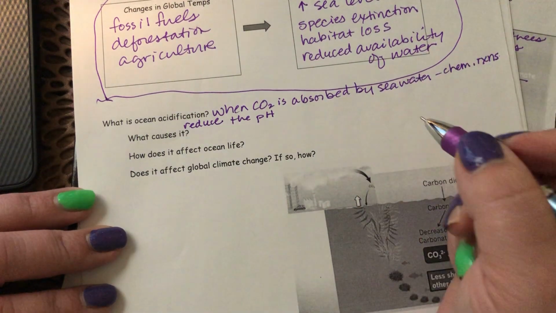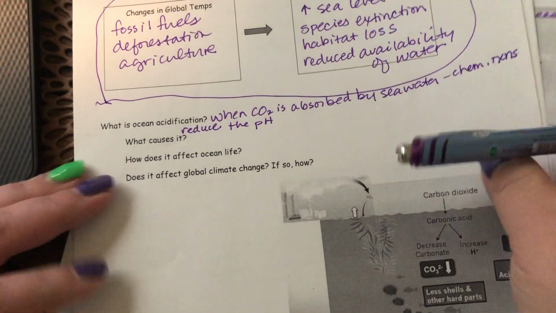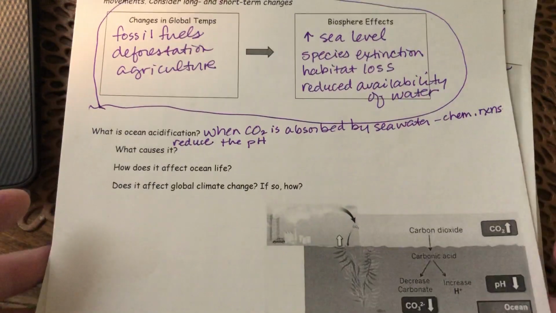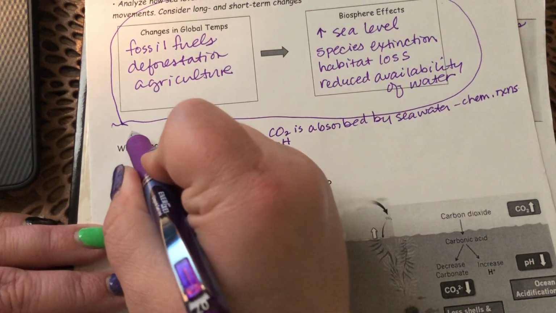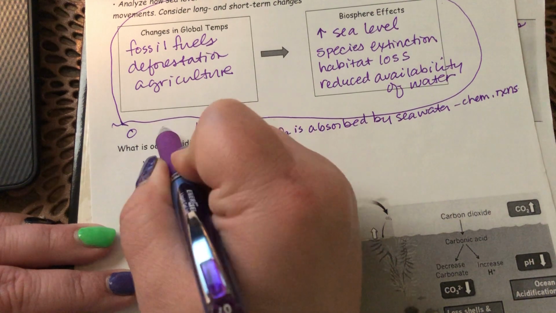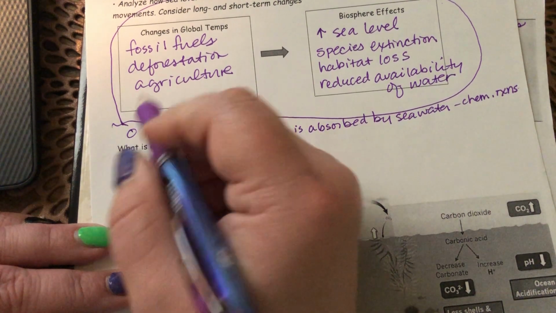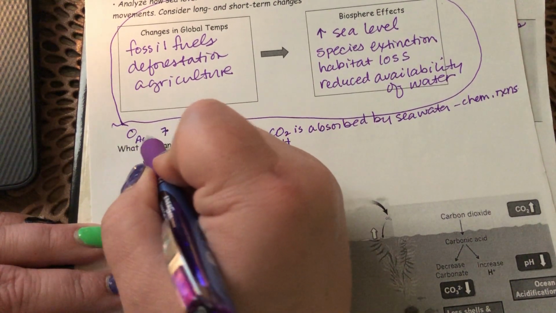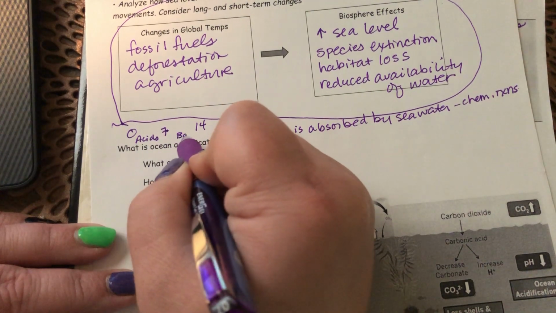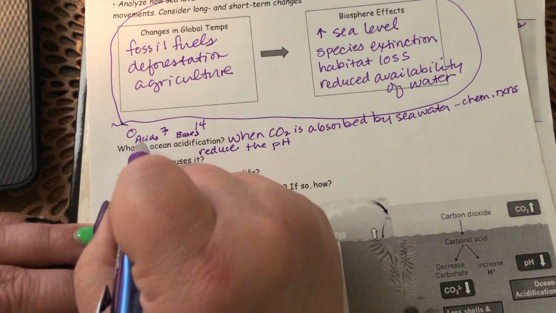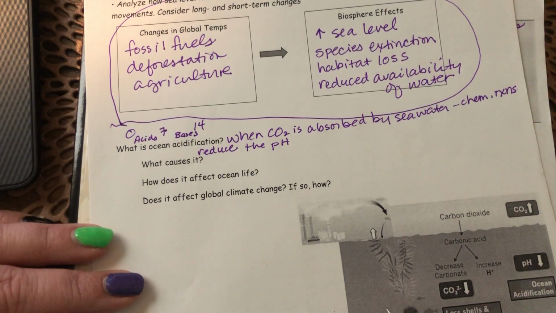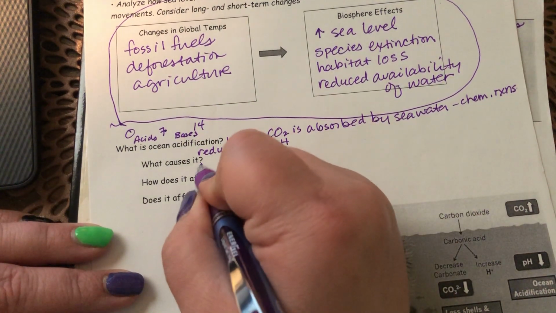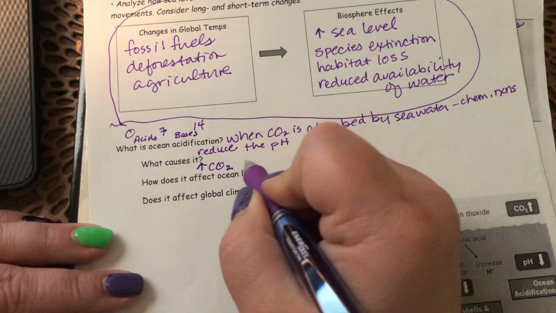Okay, and when you reduce the pH, if you remember the pH scale, you take it down to an acidic level. So the pH scale is like 0 to 14, 7 being neutral. Okay, and so you have acids here and bases here. Okay, so it's becoming more acidic if you drop the pH down. What causes it? Increased carbon dioxide to be absorbed.